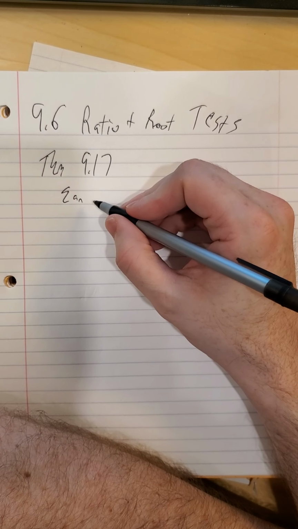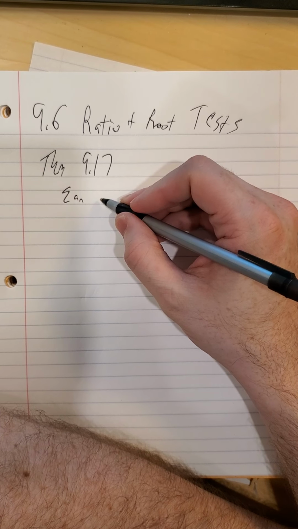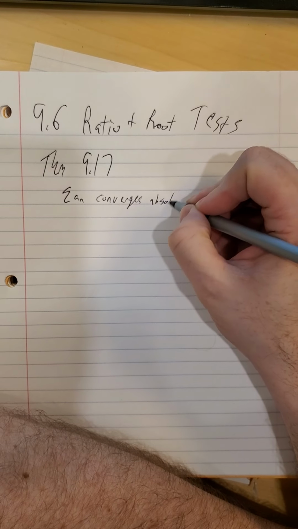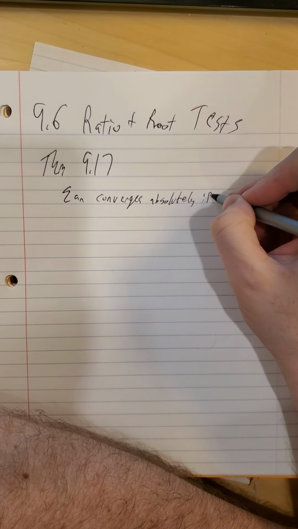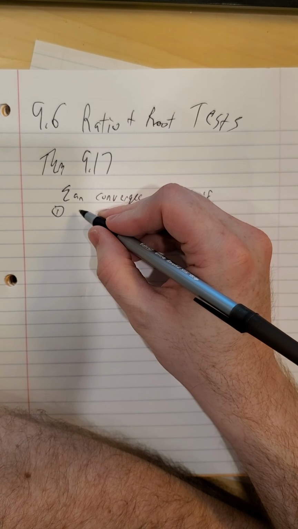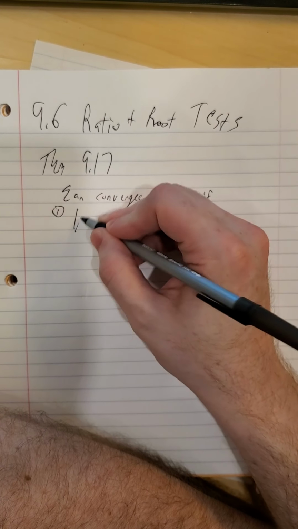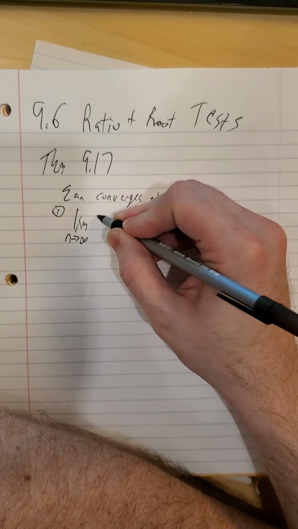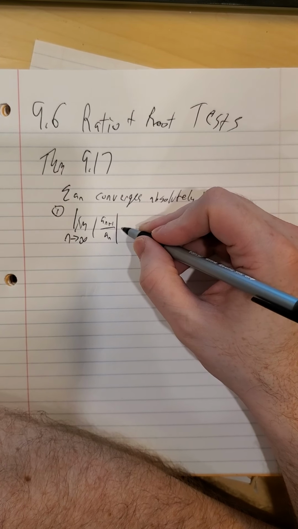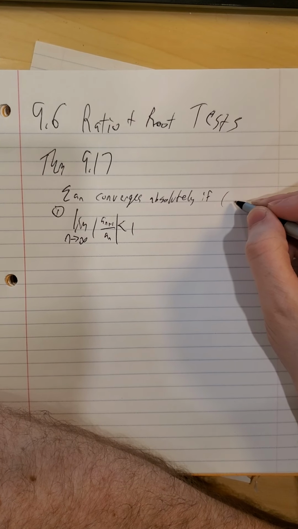It tells us that a series adding up all a sub n converges absolutely if the limit as n goes to infinity of a sub n plus 1 over a sub n, inside the absolute value, is less than 1. Here we're going to assume non-zero terms.